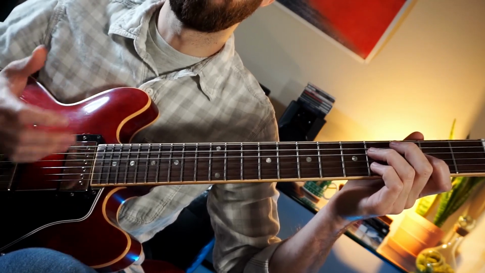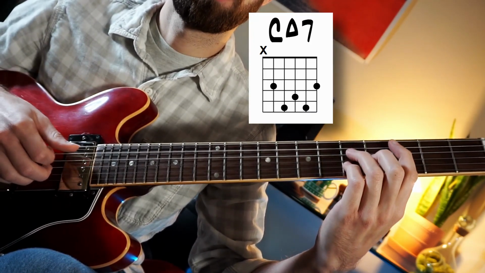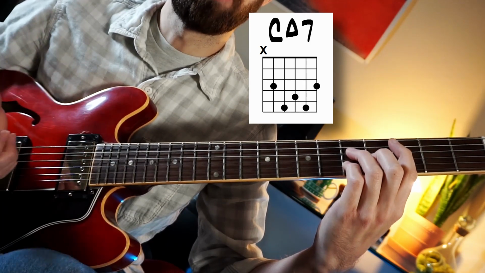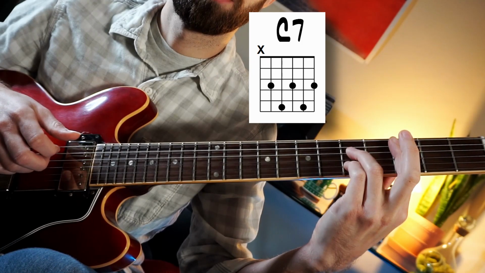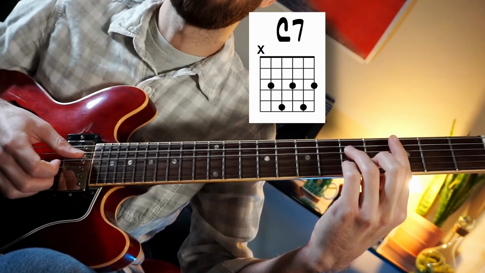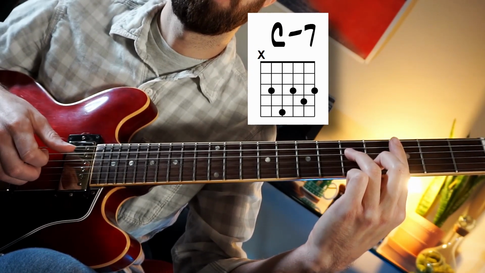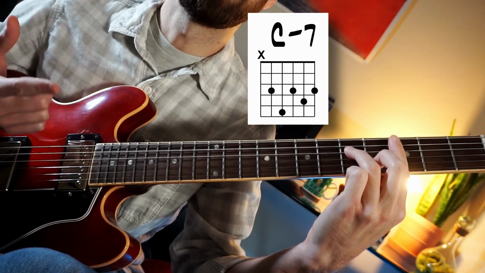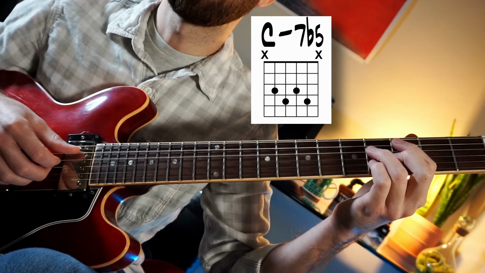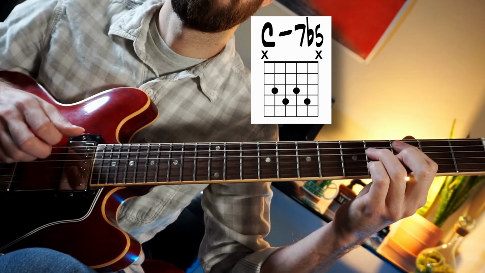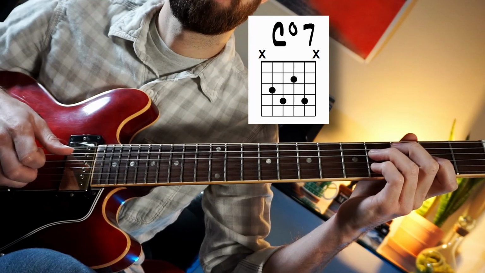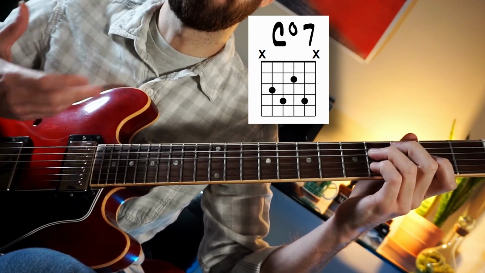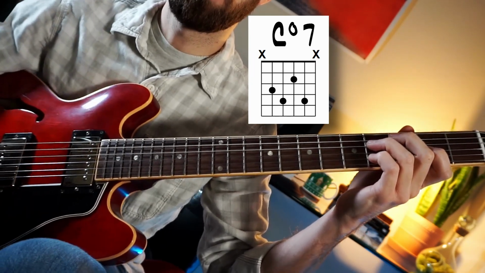Let's run through them real quickly. We have C major 7th, and then we flatten the 7th. We have C dominant 7th, or C7. Then we flatten the 3rd. We have C minor 7th. Then from there we flatten the 5th. We have C minor 7 flat 5. And then from there we flatten the 7th again. And there you go, that's the C fully diminished 7th chord.